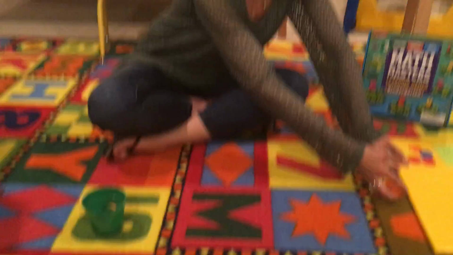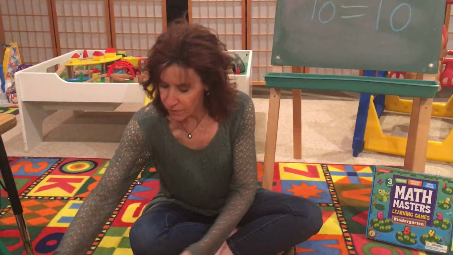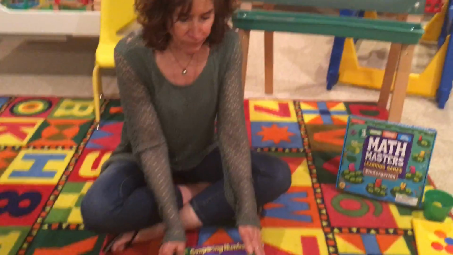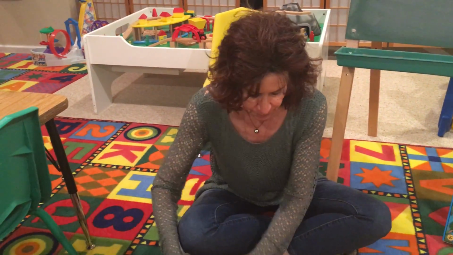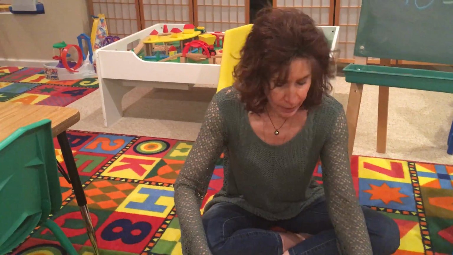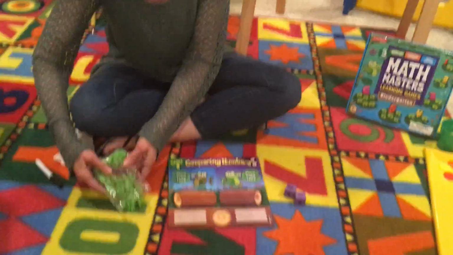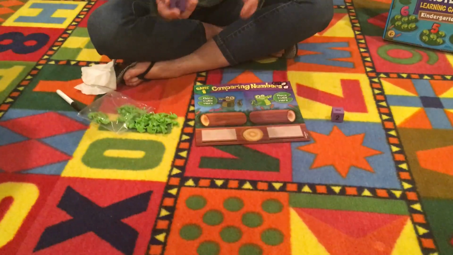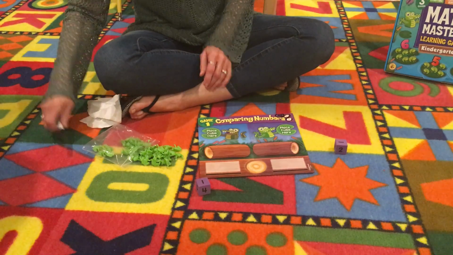I'm going to scoot that over, and we'll play this game with the frogs. We haven't played this game before, but we played one out of this box. So I've got my 2 dice, and if you were here with me today and there were 2 of you playing, one of you would roll the first dice, and the number you got would be 1.